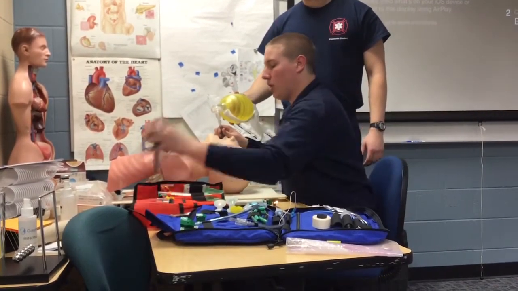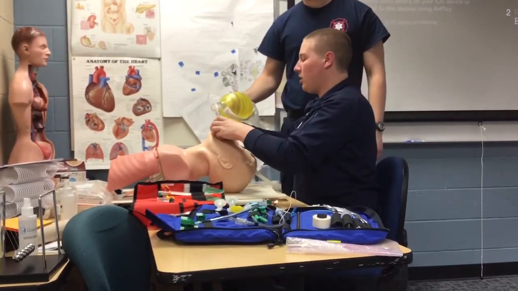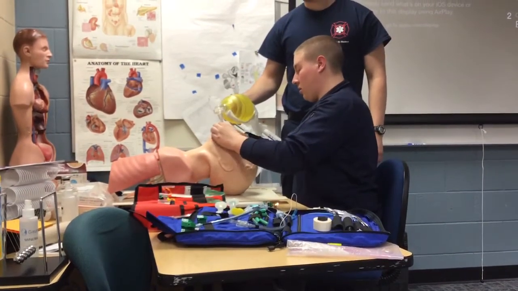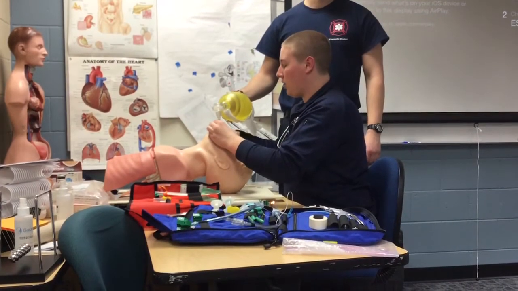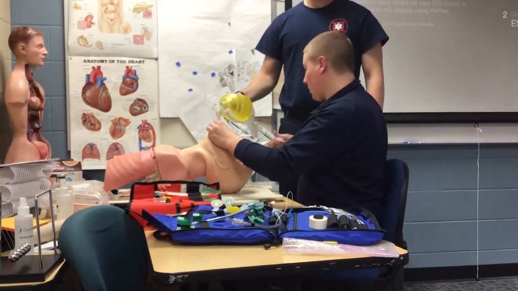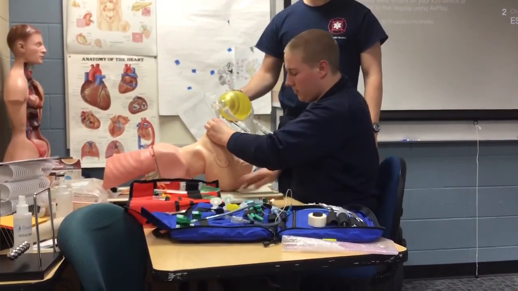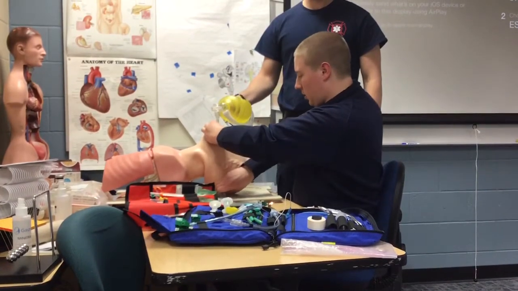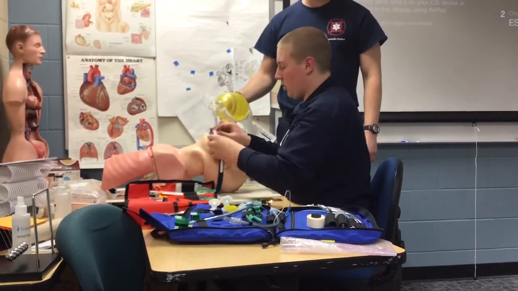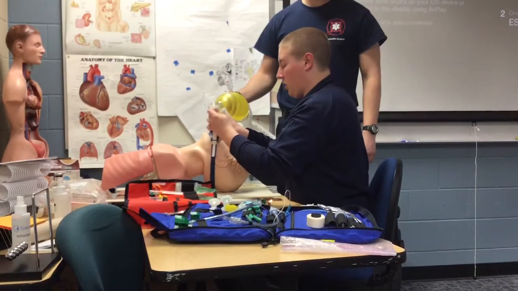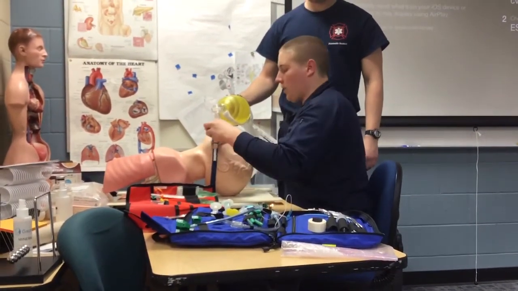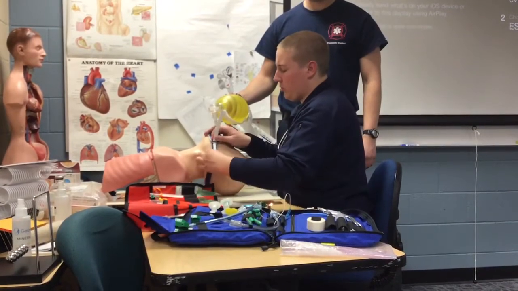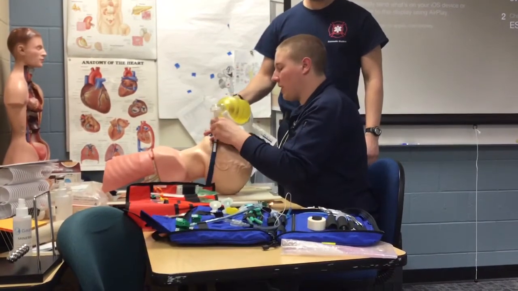So next you would grab your securing device, place it, come on to secure it, and then you secure it, and then you would continue breathing for your patient, one breath every 5 to 6 seconds.